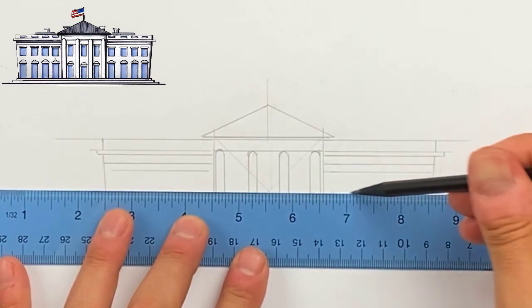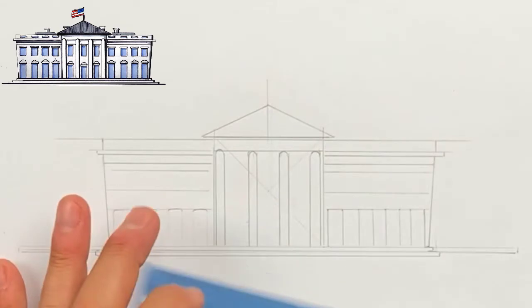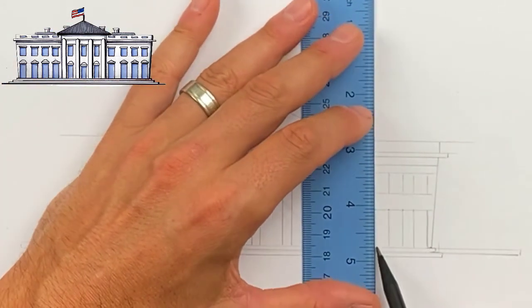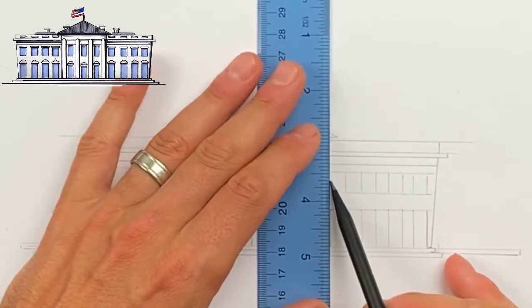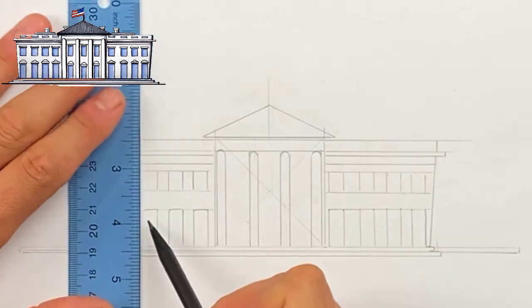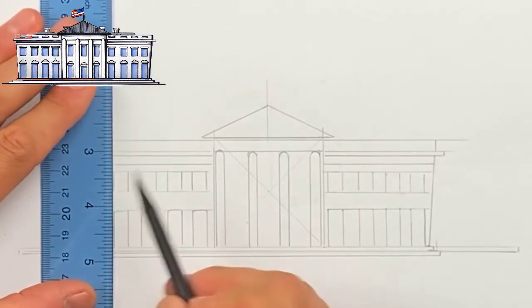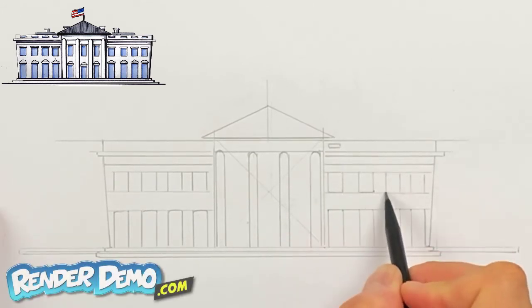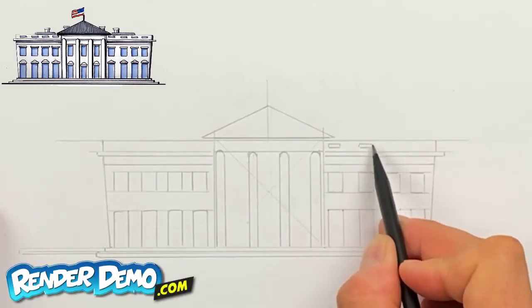And we'll just do another one like that. And then what I can do is I'll just go and complete these. Just extend those straight up. Okay, just like that.